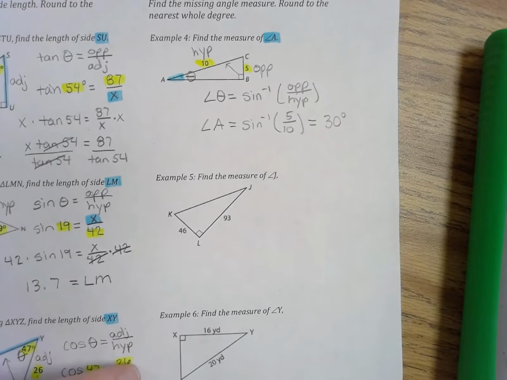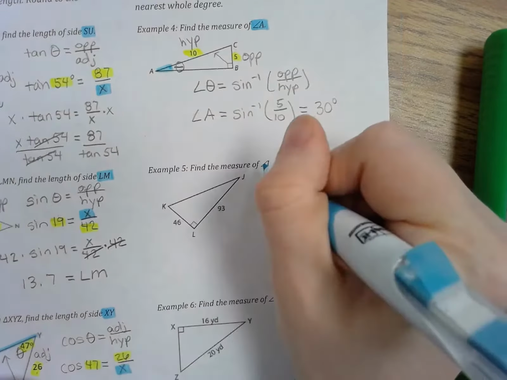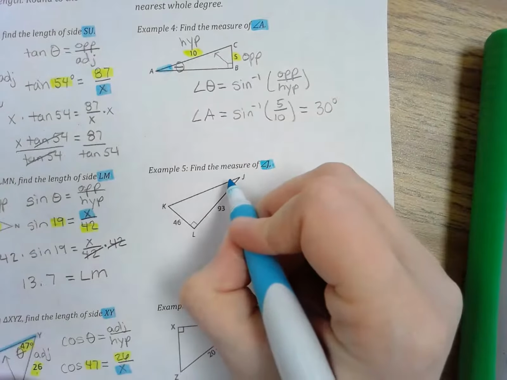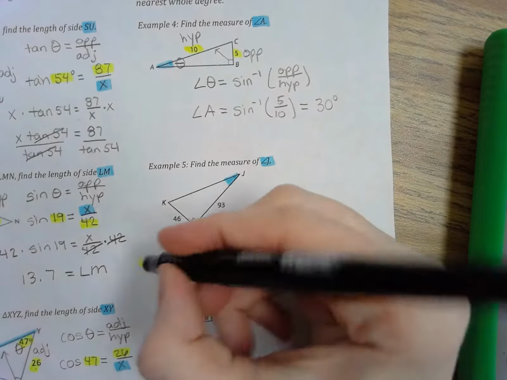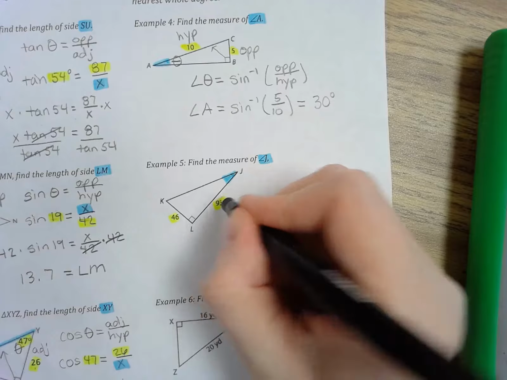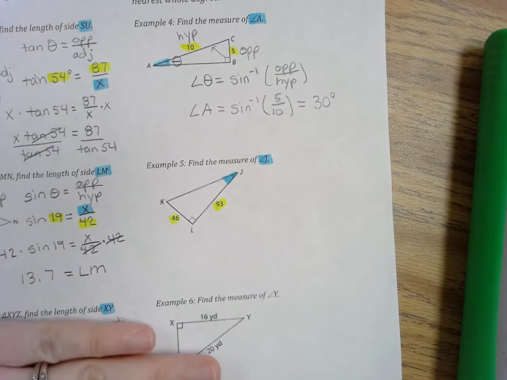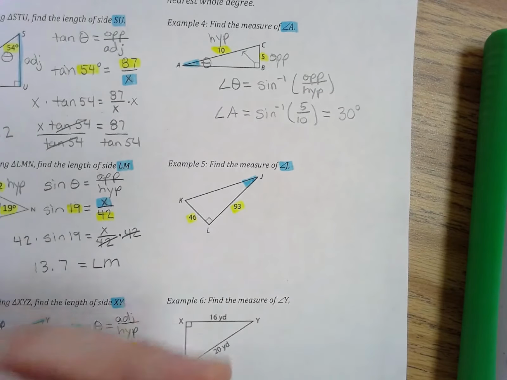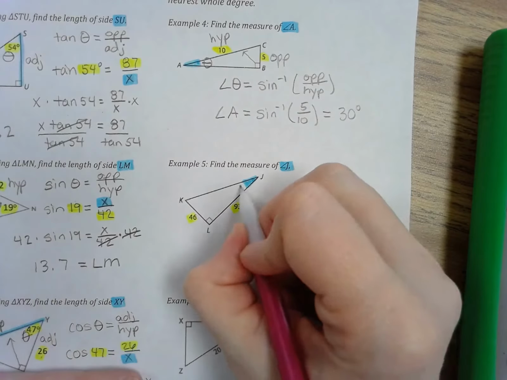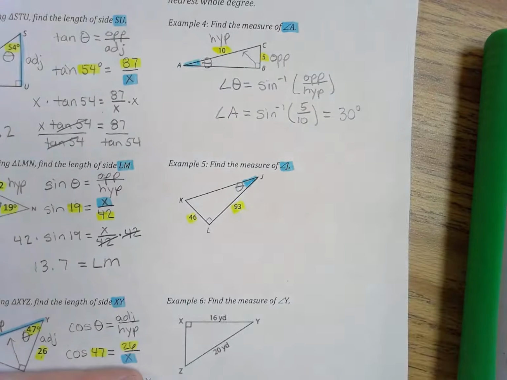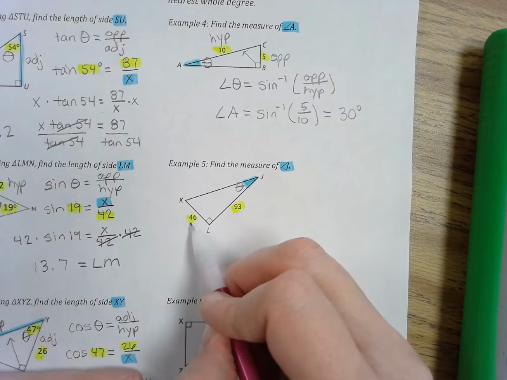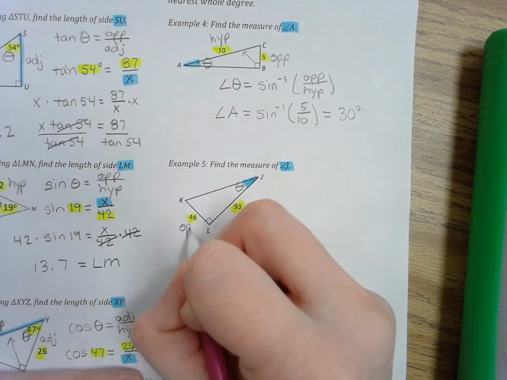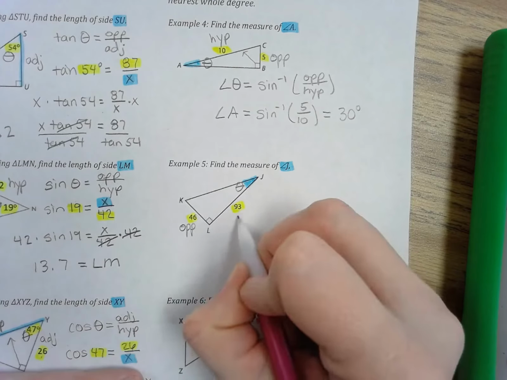Let's look at example 5. This time we're going to be finding the measure of angle J. Here is our angle J. We also are given some information. We have this 46 and 93. So let's label the parts of the triangle that we know or that we need to find. Angle J is going to be our theta angle. From that theta angle, label the pieces that we're given. The 46 is opposite. The 93 is adjacent.